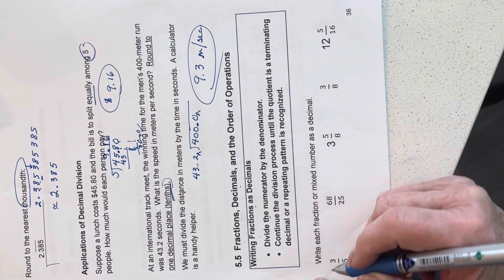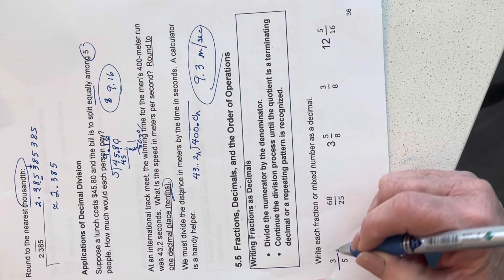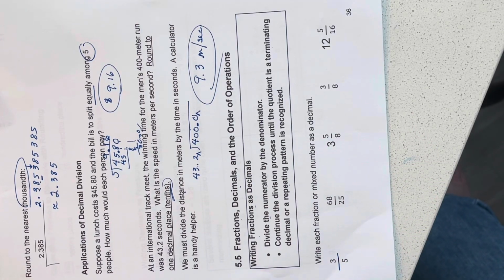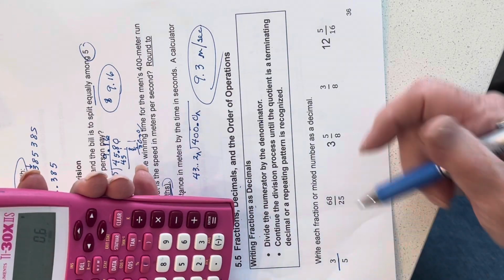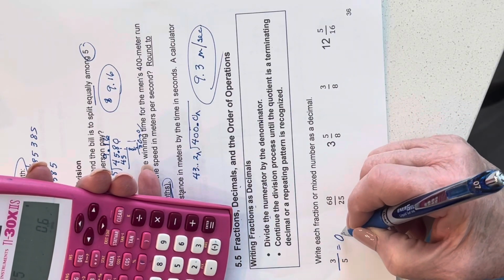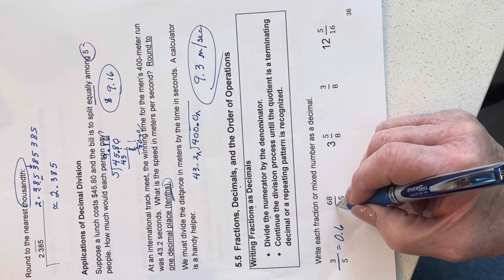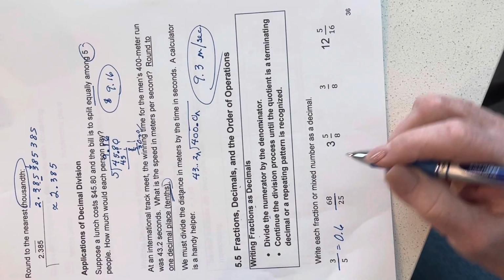We know that 3/5 is 3 divided by 5, so we're going to go to our calculator and do 3 divided by 5, and that is 6/10. For this one, 68 divided by 25.